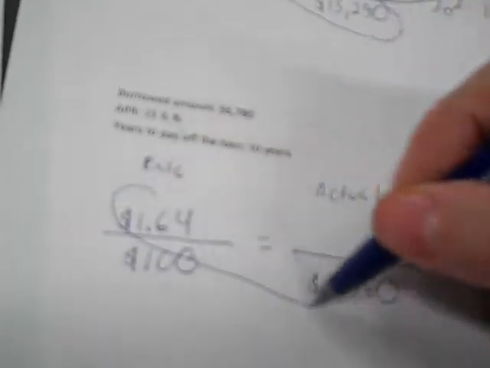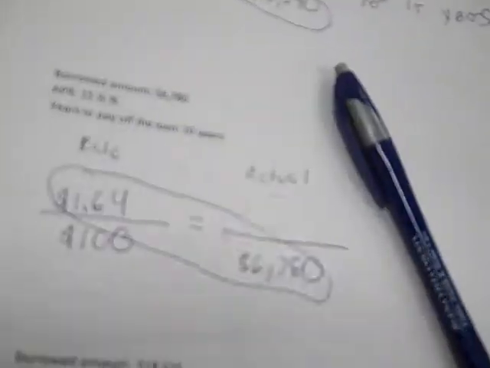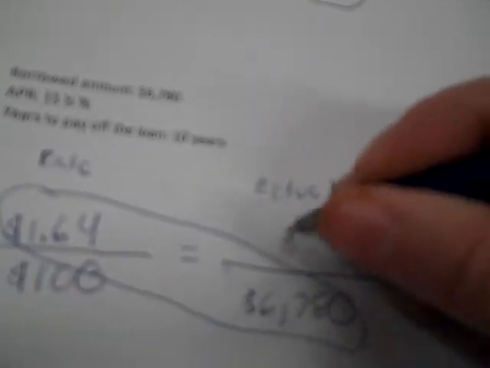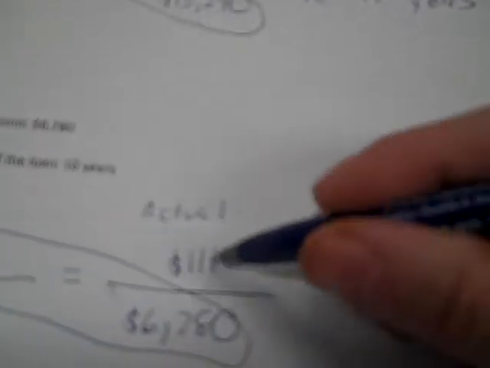So I cross multiply and divide. Okay, I got $111.19. And what's that mean? That means I pay this amount every month for the next 10 years.